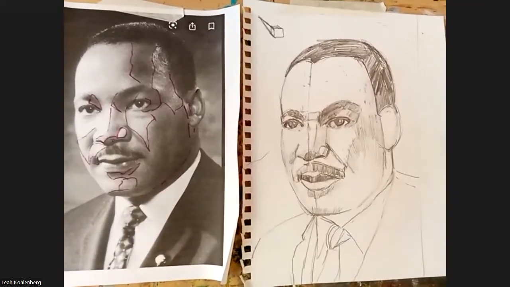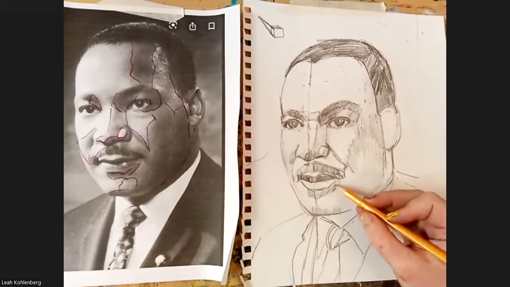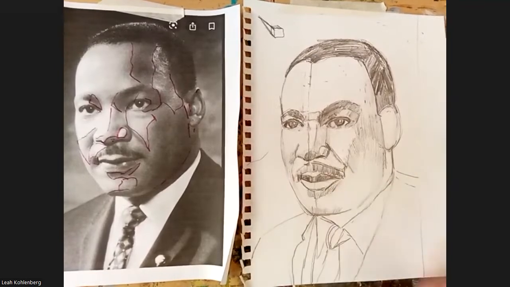You see how as I start to add in this stuff, it gets a little bit easier.